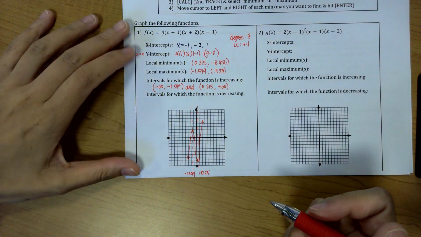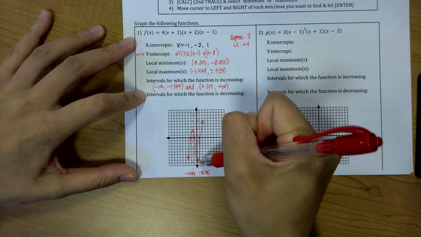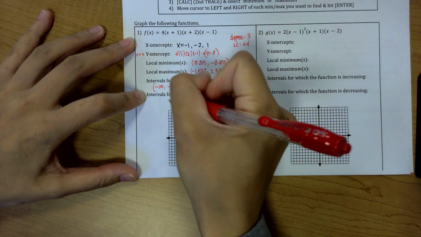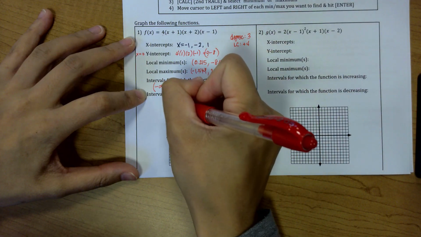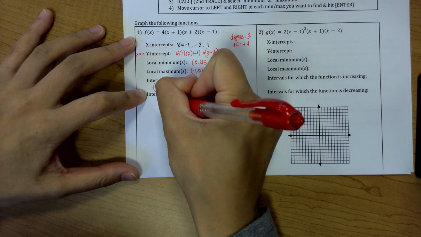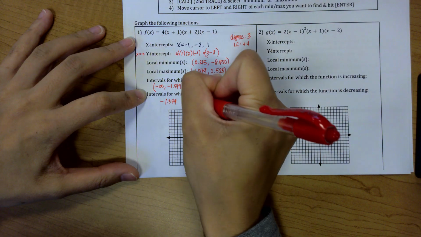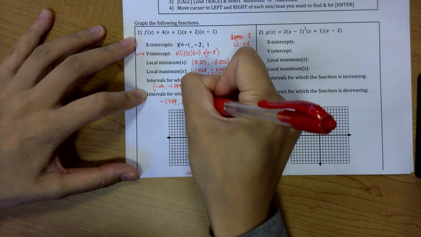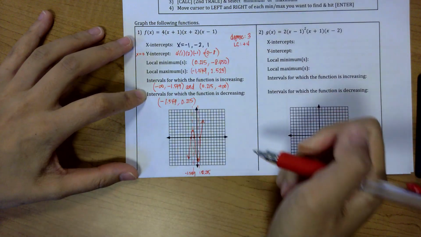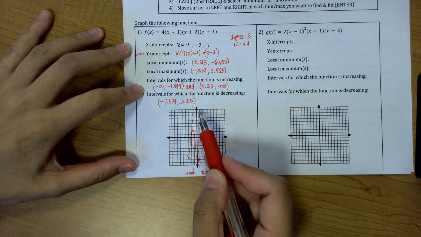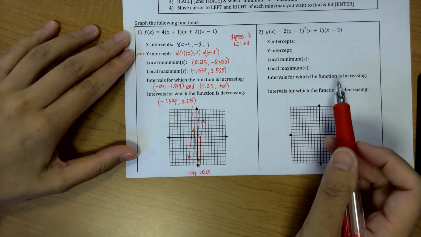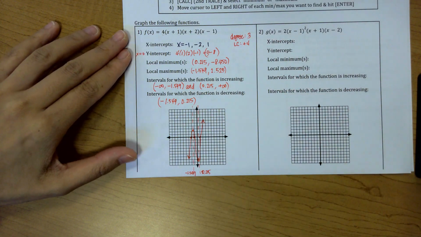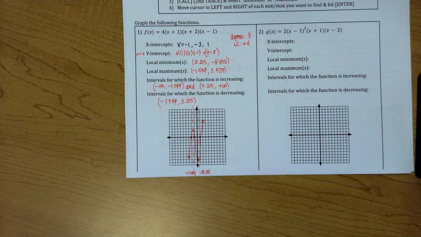Okay, non-inclusive. There's only one section of this graph in the middle that's negative or has a negative slope, which is when it is decreasing. And so we're going from negative 1.549 to 0.215. And so these look like points, but they're not points. They are sections on a graph. Okay. So why don't you take a moment, pause the video, try example 2, and then once you unpause, I will have the answers for you to check.